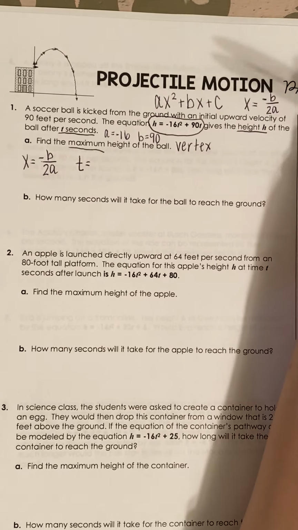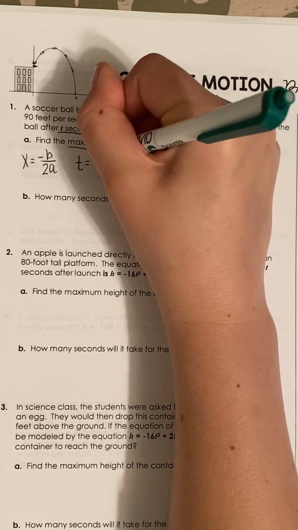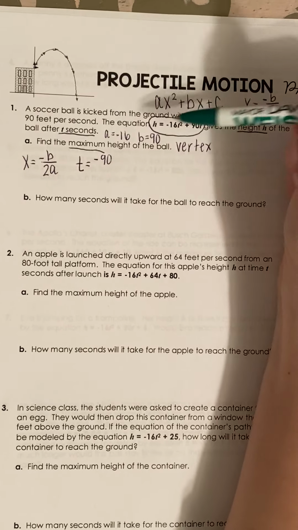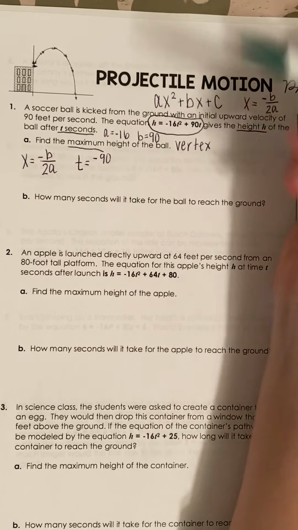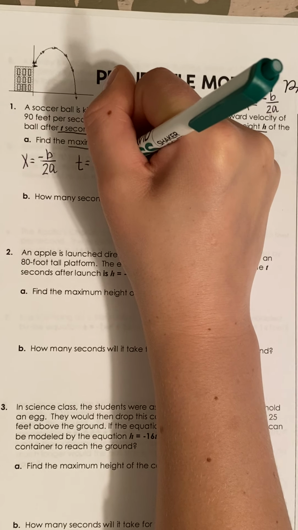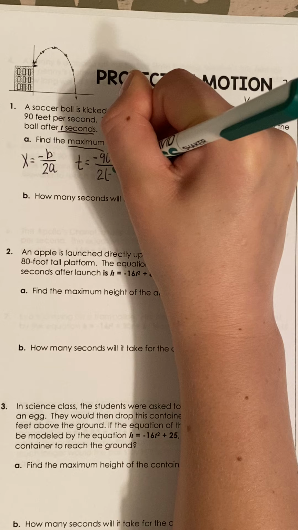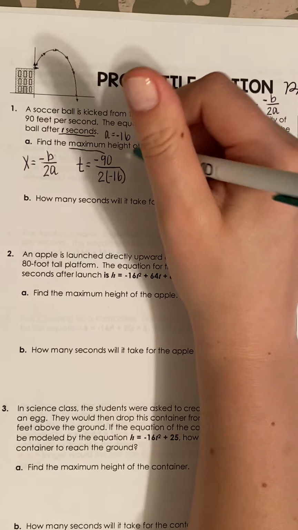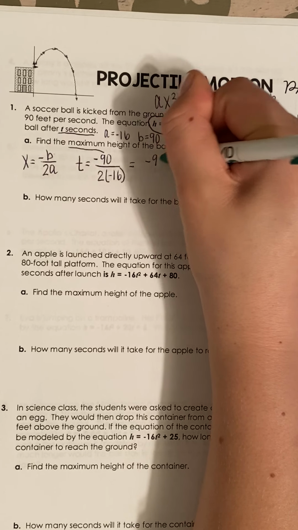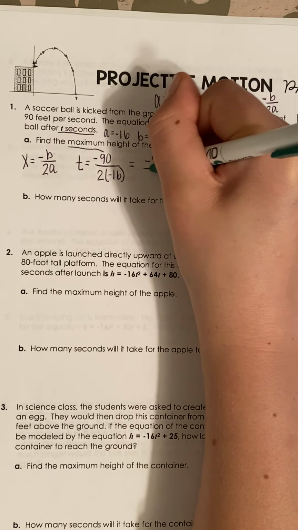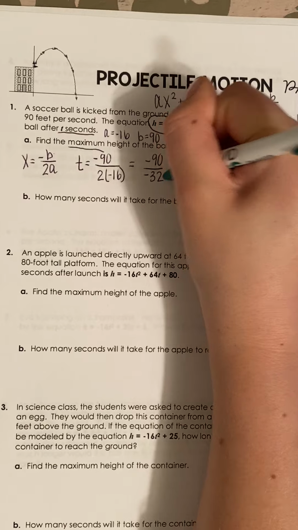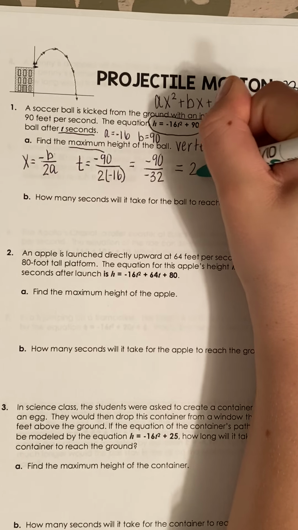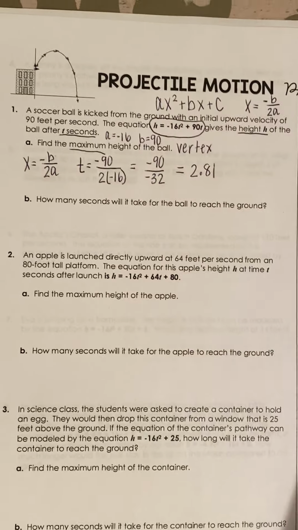So t has a negative, and we put a 90 there, all over 2 times negative 16. This becomes negative 90 all over negative 32, and a negative divided by a negative will give me a positive. This is equal to 2 and 81/100ths.